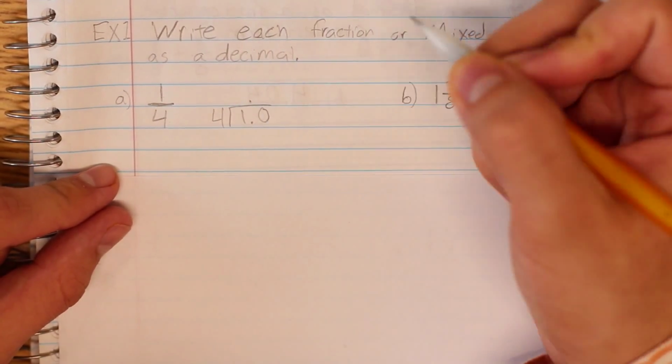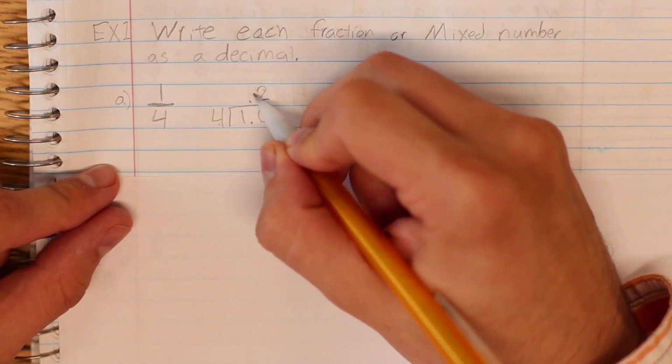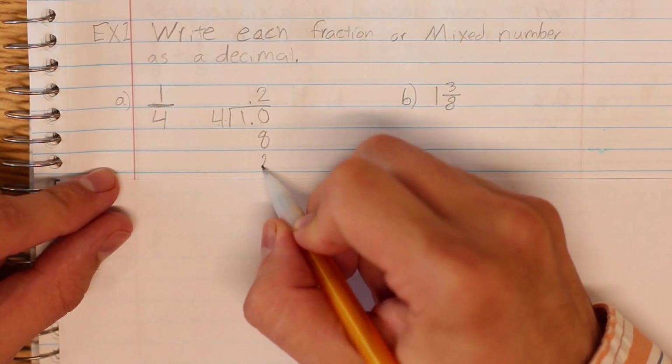You put a 0 in. So now we say, how many times can 4 go into 10? Well, it can go in there 2 times. Multiply back, you get 8. And then you would subtract to get a 2.